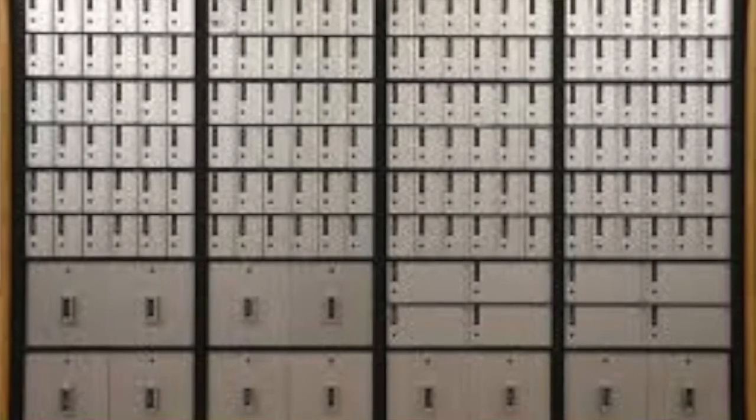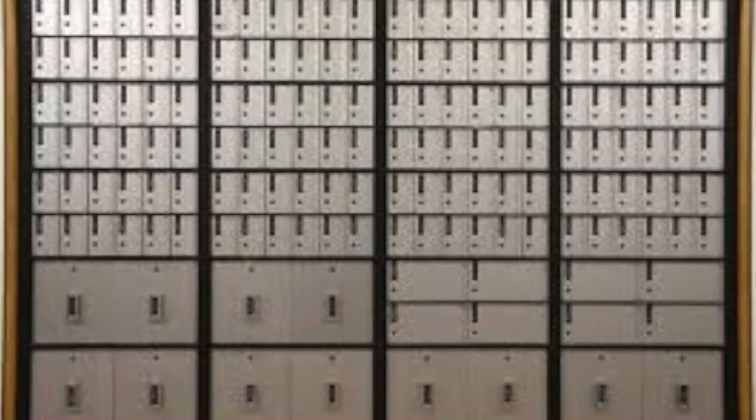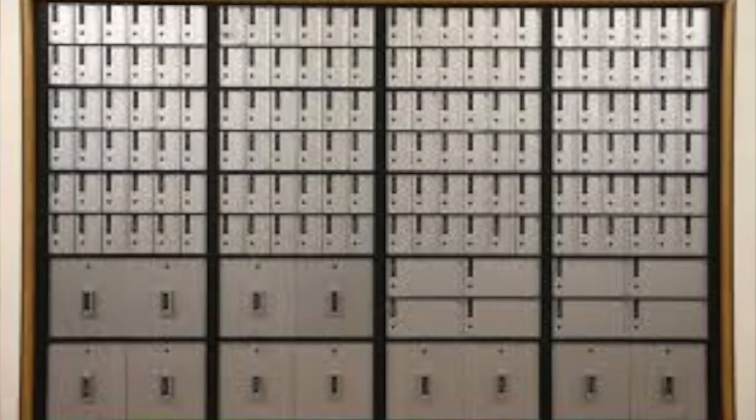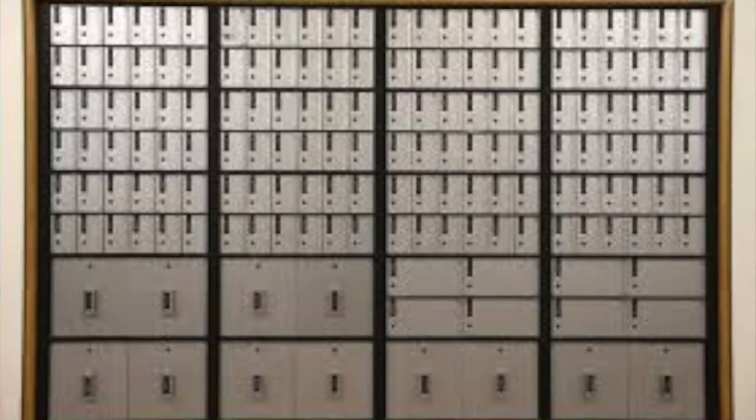Have you ever been to the post office? At the post office, there is this vast wall of mailboxes. And if you look a little closer at them, you'll notice that they all have a number on them. And they're different sizes. There are really small ones that only a couple of envelopes can fit into, all the way to huge ones that great big packages could fit into.